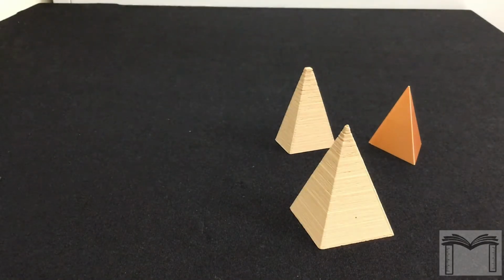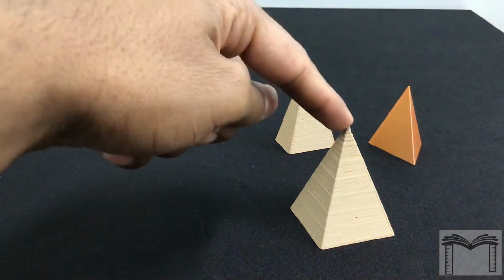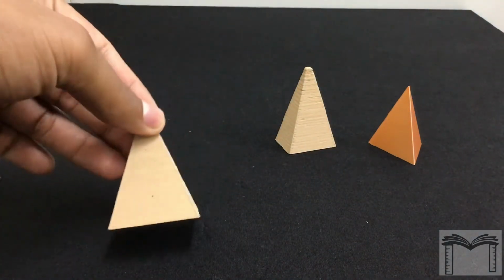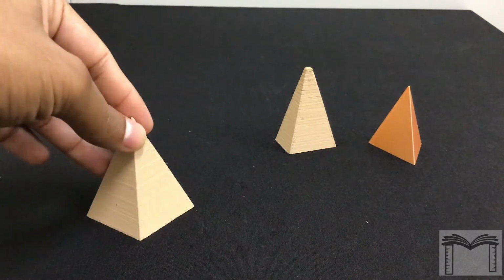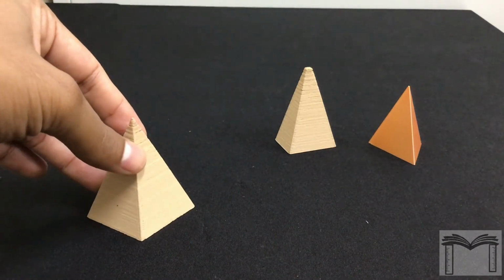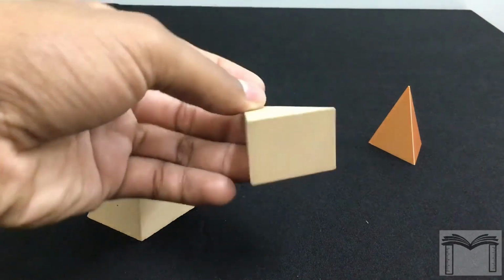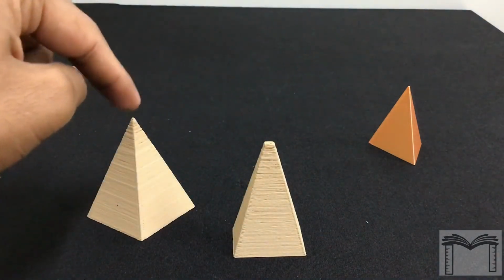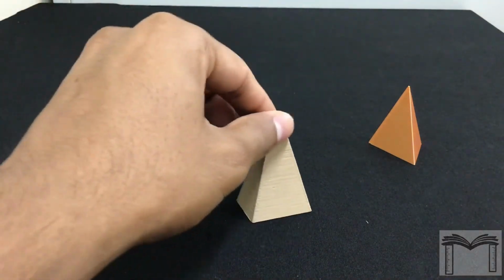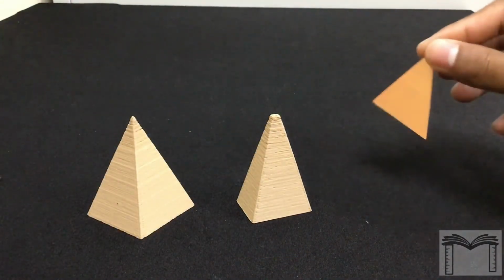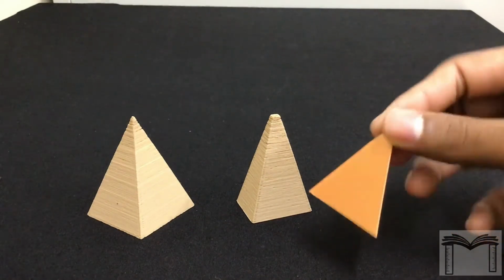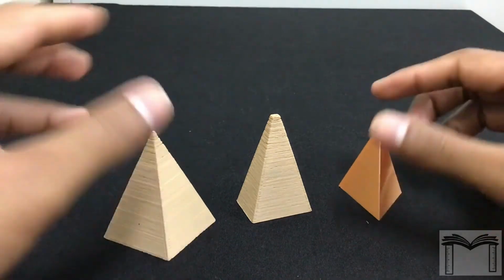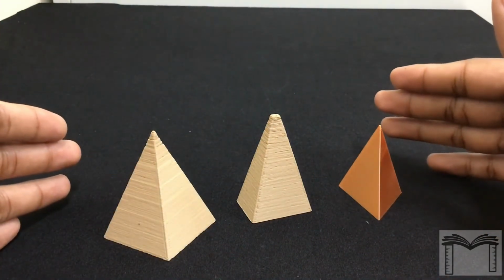Next, we will speak about pyramids. So we have 3 pyramids. We have a square-based pyramid. Remember, the pyramids are called according to their base. Then we have a rectangular-based pyramid. The tip broke off, but it's supposed to look like this. And next we have a triangular-based pyramid. So there are many other types of pyramids, but for now we will simply use these.